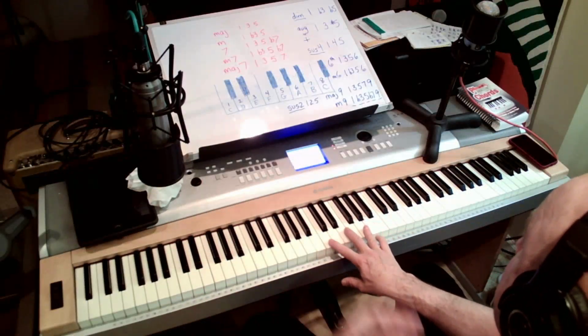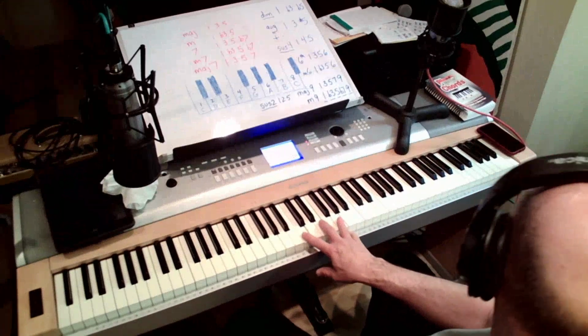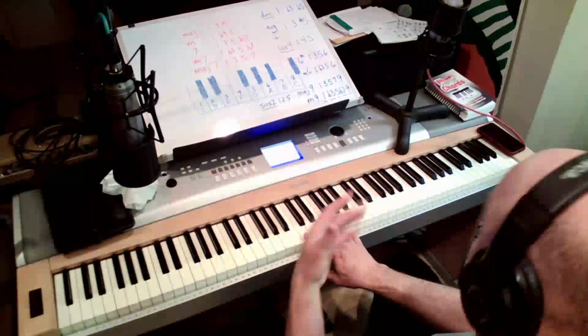And that's all Eddie Money's doing. He's just going from the major chord to an augmented chord.